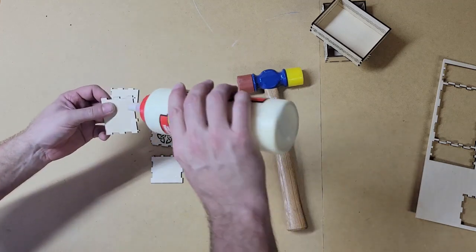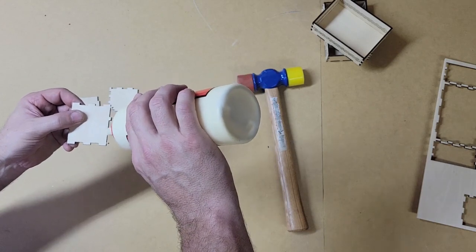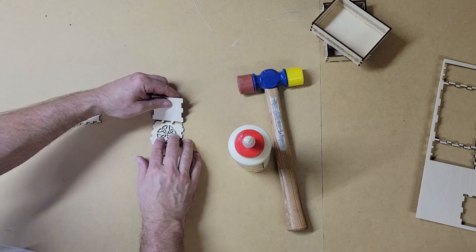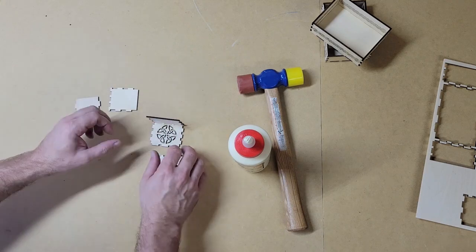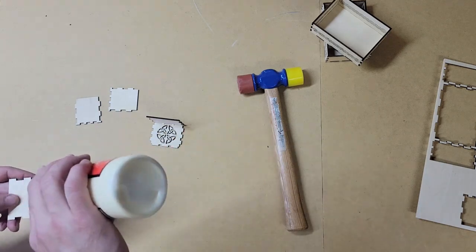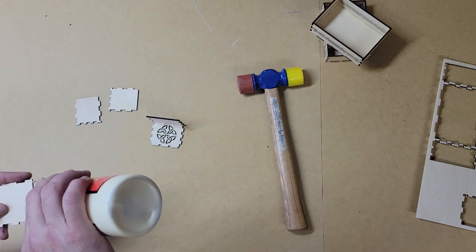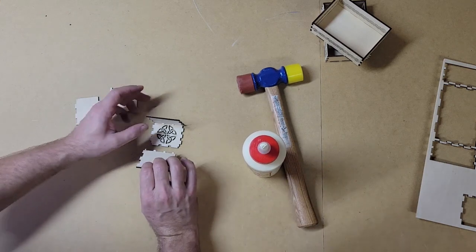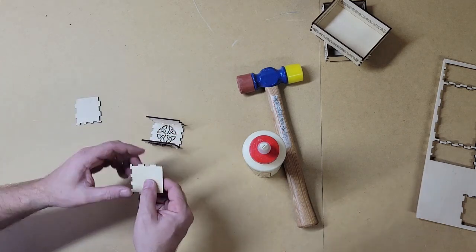That's okay. Again, your kerf offset can definitely change depending on the wood that you're using. It's really weird. Just put a little bit on here and it'll keep it together very nicely once it dries. I'll wipe away any excess.